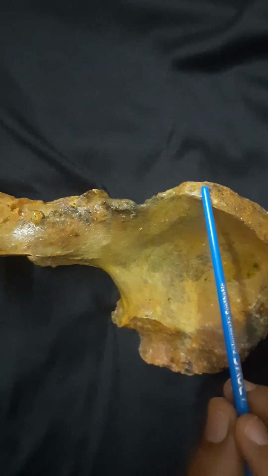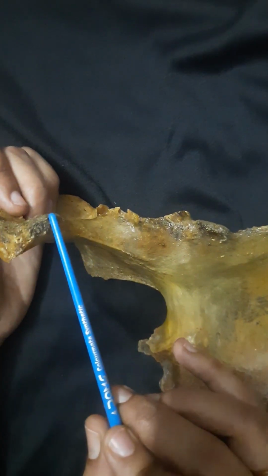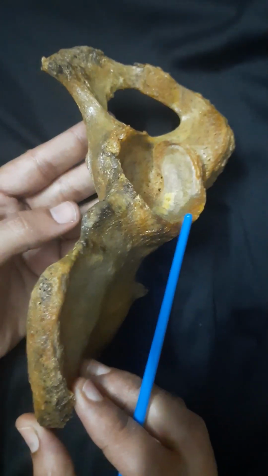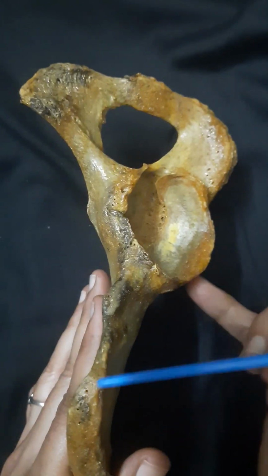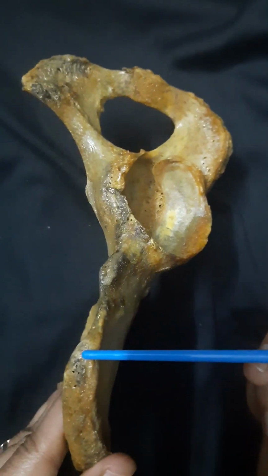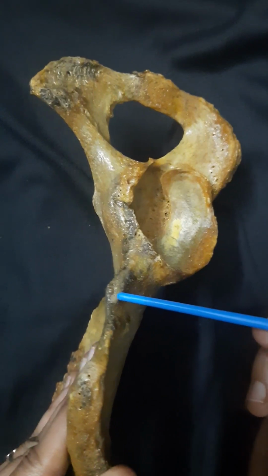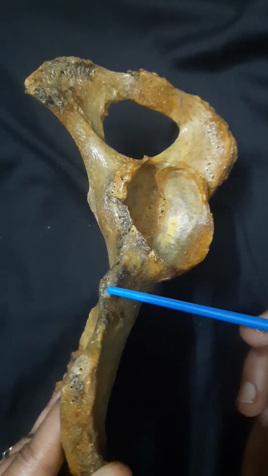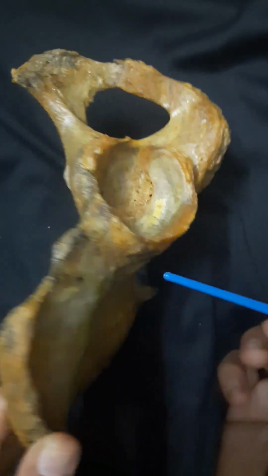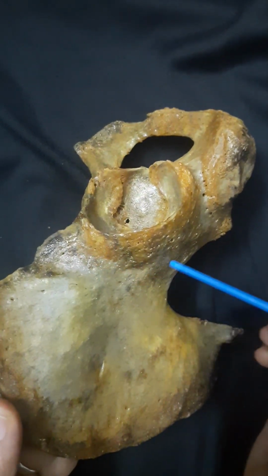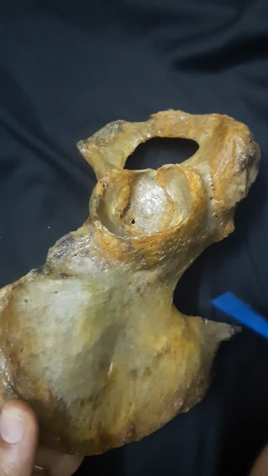Coming to the attachments, anterior superior iliac spine gives attachment to inguinal ligament which extends to the pubic tubercle. The anterior superior iliac spine gives two attachments. One is sartorius, other one is inguinal ligament. Anterior inferior iliac spine gives rise to iliofemoral ligament and straight head of rectus femoris. Reflected head is just above the acetabulum.